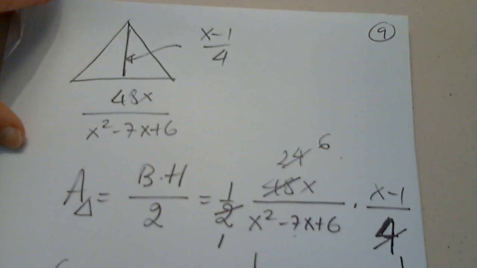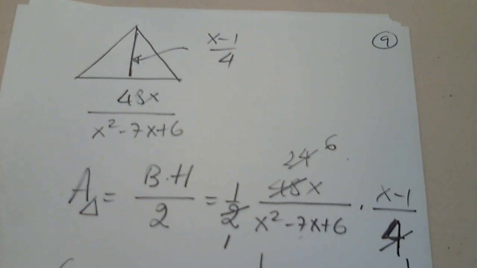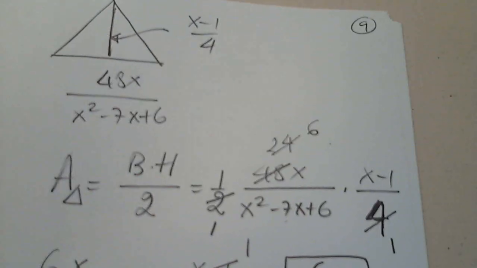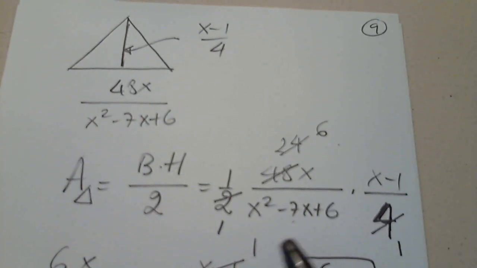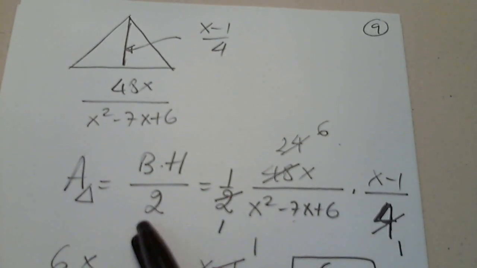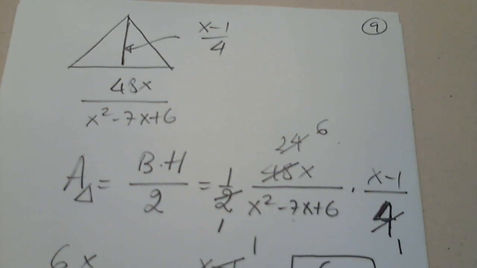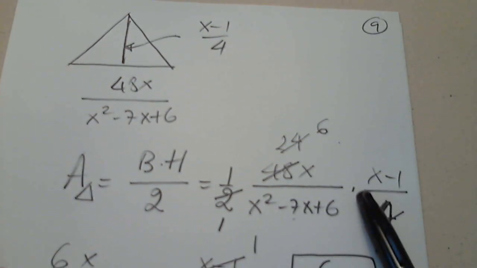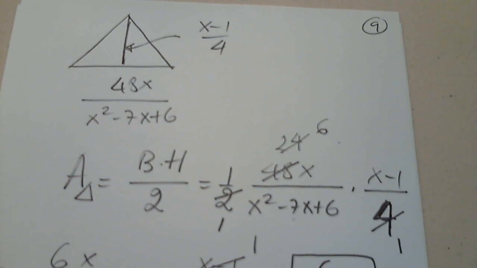Okay, so this is the end of the second application of factoring. The first one was solving equations. The second one was to simplify rational expressions, simplify them when we multiply them, and simplify them when we divide them. And that is the end of it. Good. Next topic.